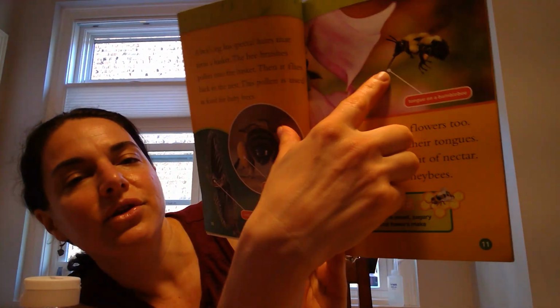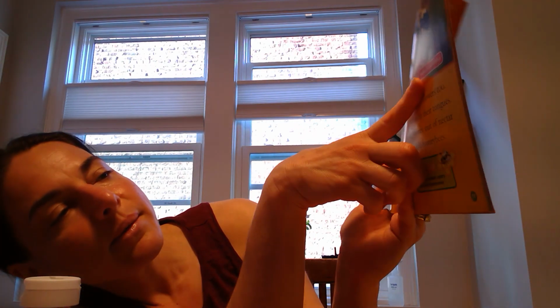The bee brushes pollen into the basket. Then it flies back to the nest and the pollen is food for baby bees. I never knew that. And if you look at this picture, the caption says, tongue on a bumblebee.